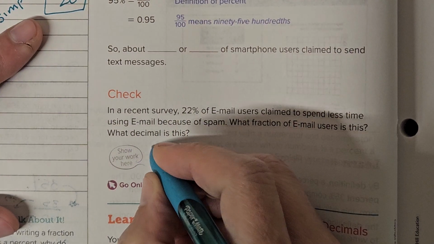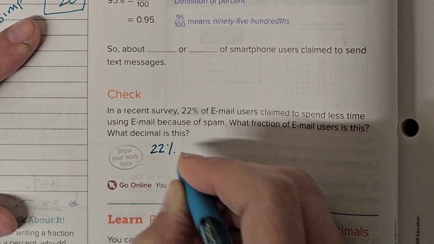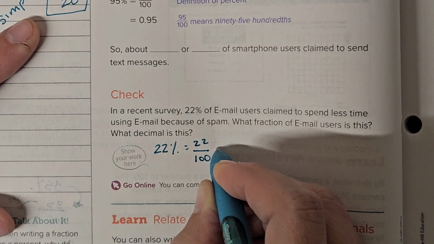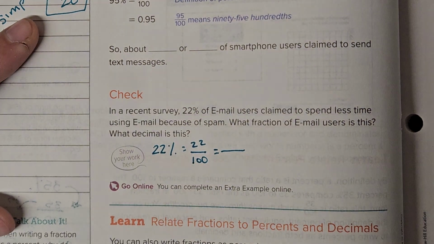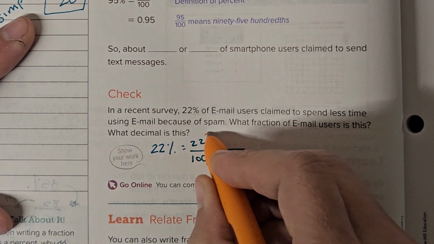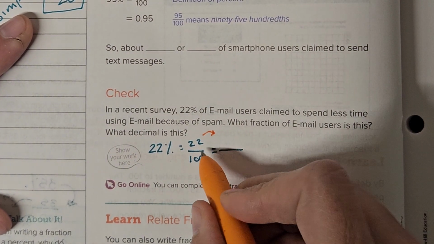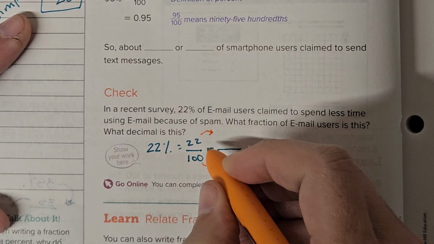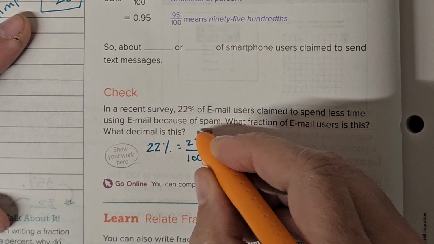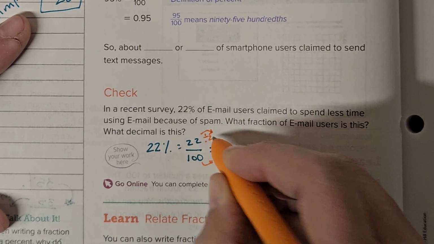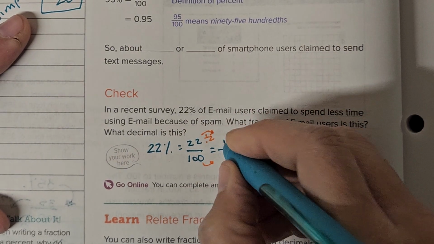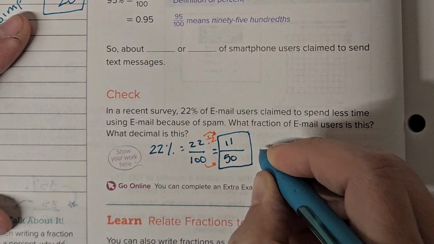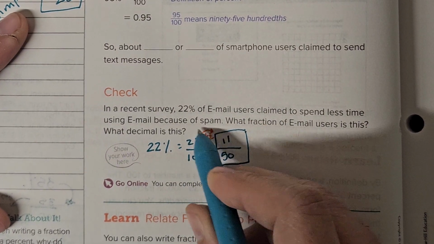Okay, 22% equals 22%. And what can we divide 22 and 100 by? Probably 2. The factors of 22 are really going to be 2 and 11 and 1 and 22. So if we divide both of these by 2, we end up with 11/50ths. That's the fraction.